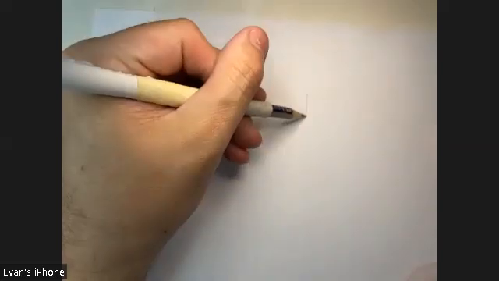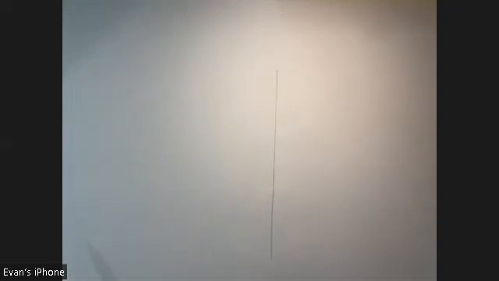So, just to make it easier, let's draw a line down the middle of the page. And we'll draw a gorilla on one side and a rabbit on the other. Krisha, have you got a question already?